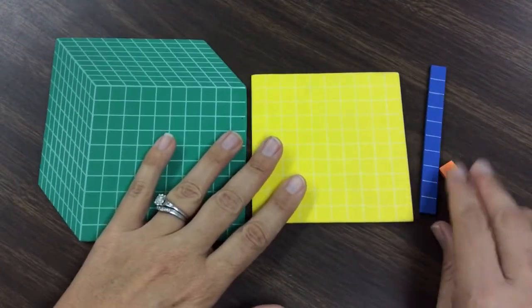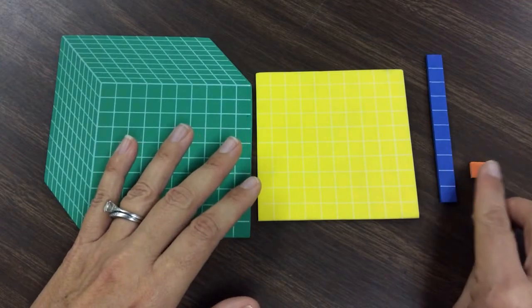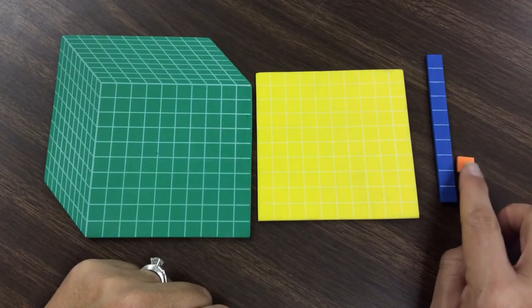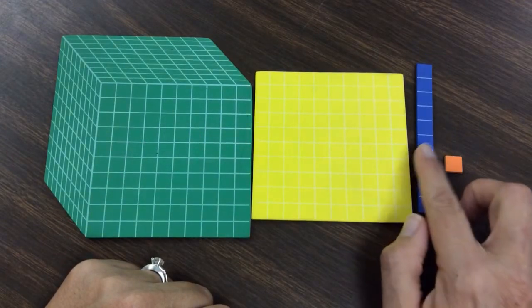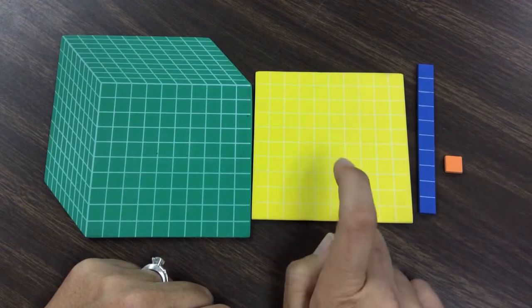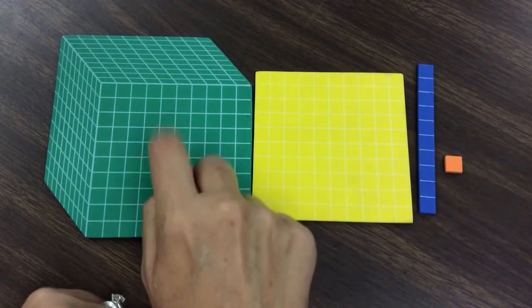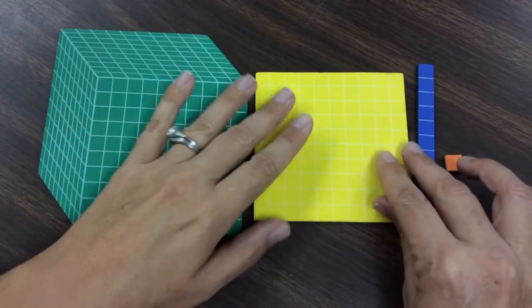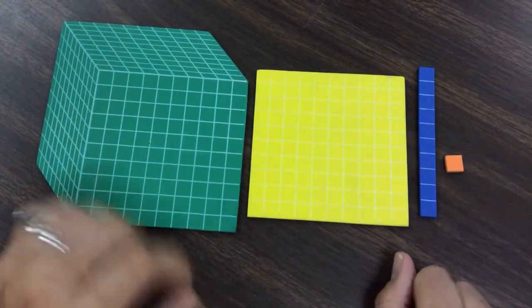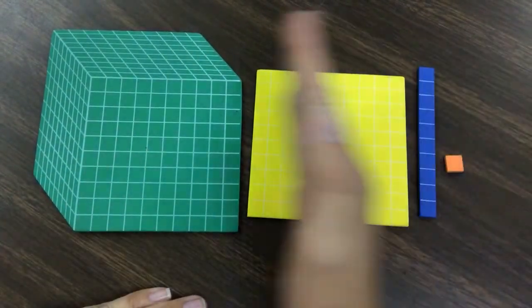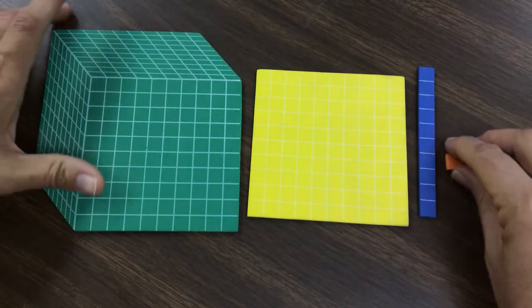So early on, they've already understood that to get from the ones place, they had to multiply by 10 to get this. 10 tens equals 100. 10 hundreds equal 1,000. So they understand that's why this is called base 10, because it's all based on tens.